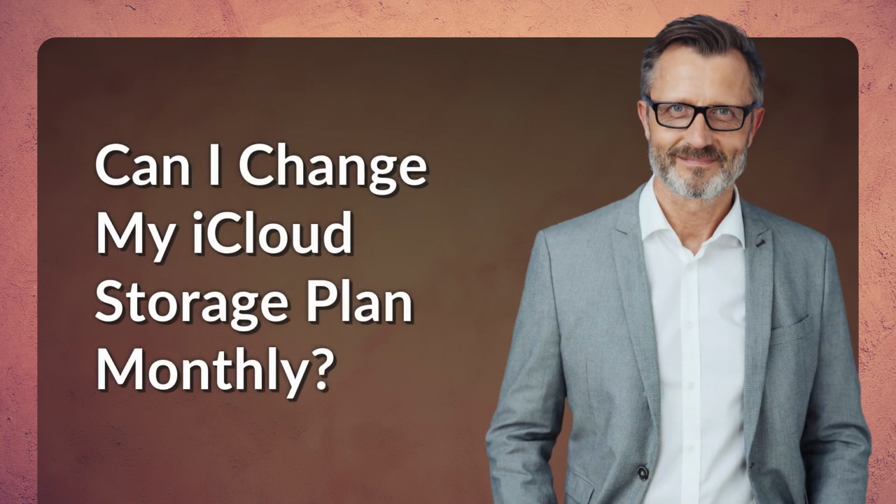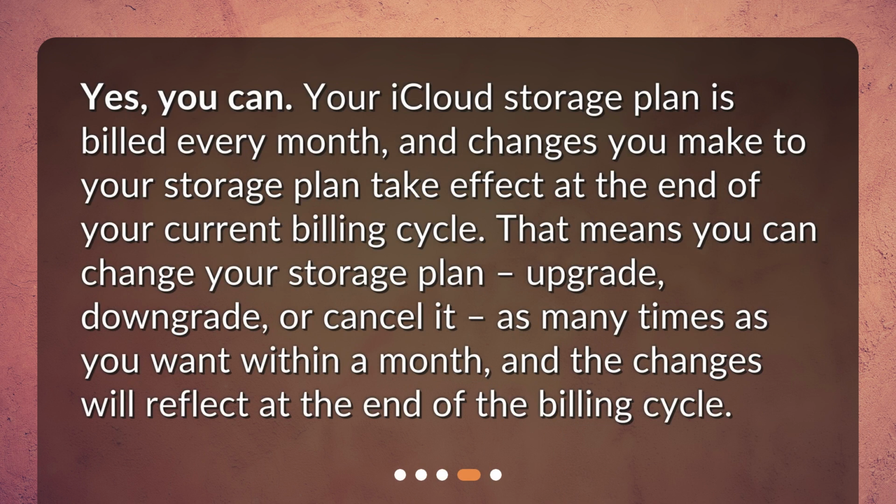Can I change my iCloud storage plan monthly? Yes, you can. Your iCloud storage plan is billed every month, and changes you make to your storage plan take effect at the end of your current billing cycle. That means you can change your storage plan, upgrade, downgrade, or cancel it as many times as you want within a month, and the changes will reflect at the end of the billing cycle.